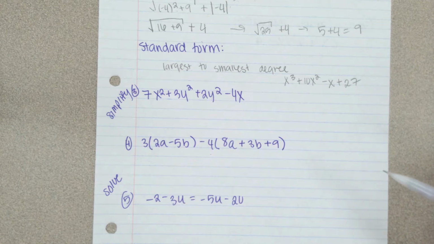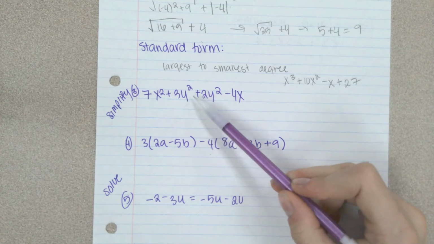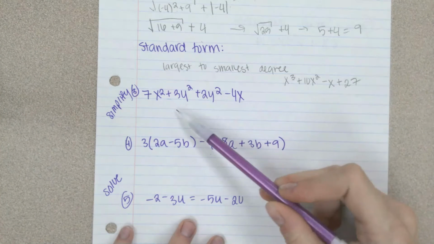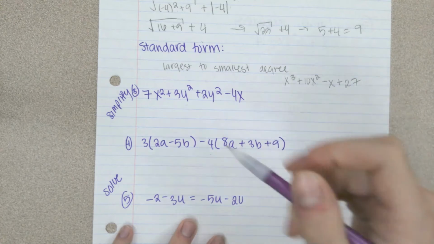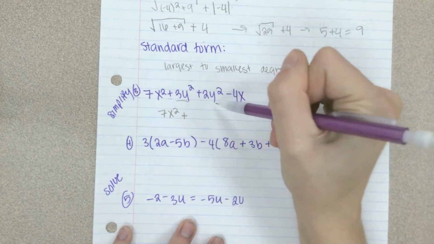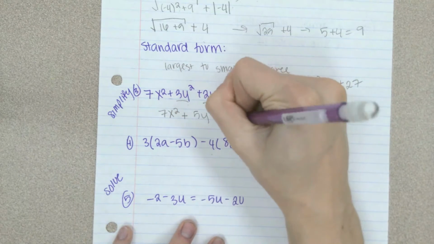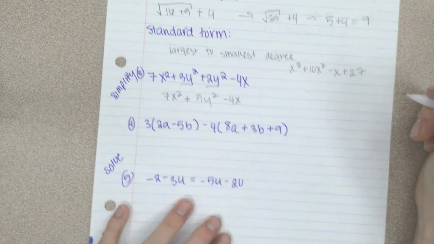Okay, simplifying this, we want to combine like terms. So we want to combine terms that are the same. So this y squared and this y squared are the same. X squared and x are not the same, so we're going to leave it 7x squared. Combine our y's. 3 plus 2 is 5y squared minus 4x. We can go ahead and leave it like that.